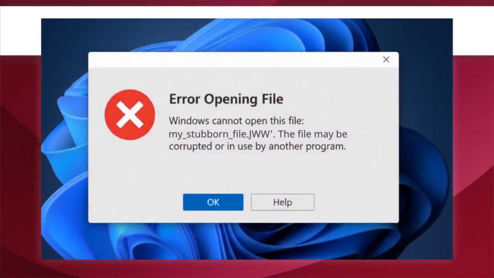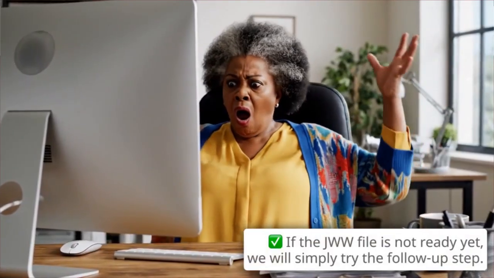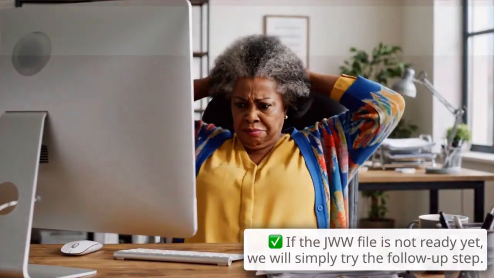When your JWW file does not open, it is usually a small issue. Before the final solution, let's grasp the mechanics of the error. Here are the technical reasons this JWW format is causing you grief.